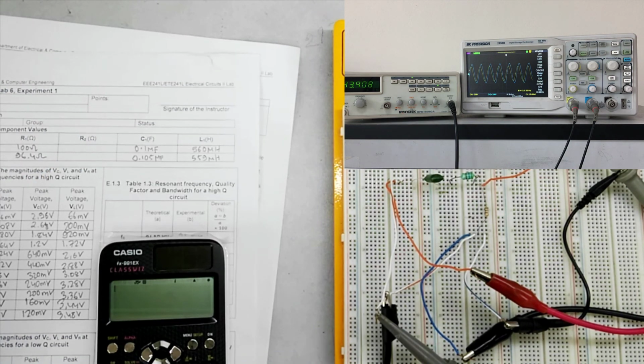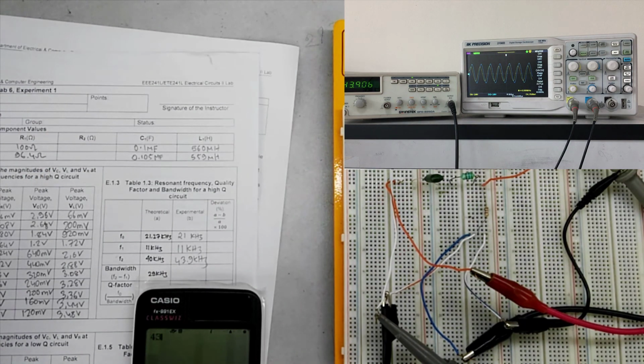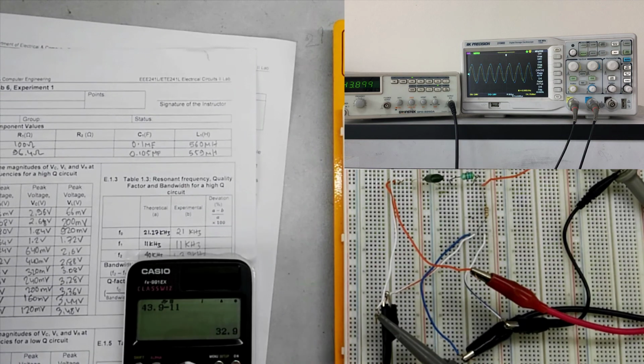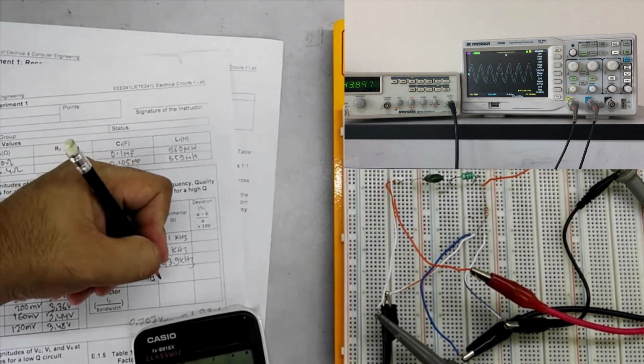Our bandwidth is therefore 43.9 minus 11, F2 minus F1, and it's 32.9 kilohertz.